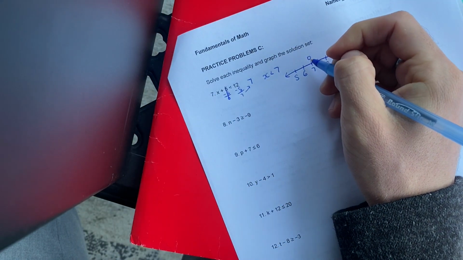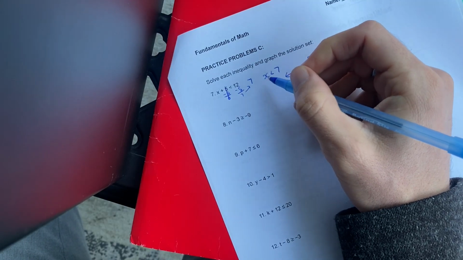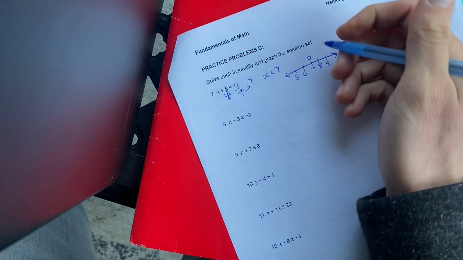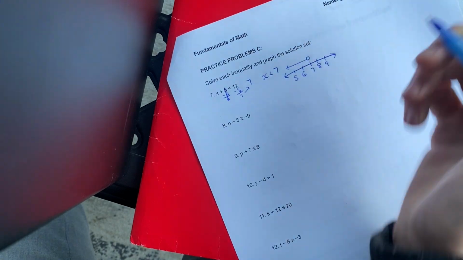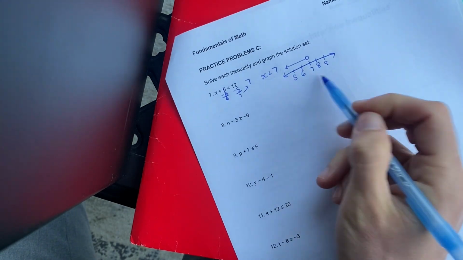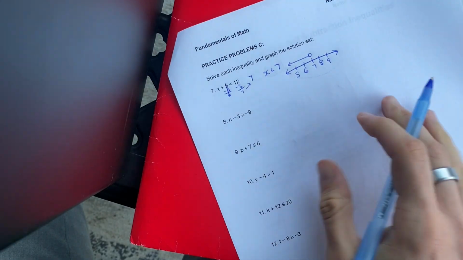Next, we need to know, is it going to the left or right? X is less than 7. X is smaller than 7. If we're getting smaller, we go to the left. So this is the answer, and this is the answer. You need them both. Yes, yes, yes.